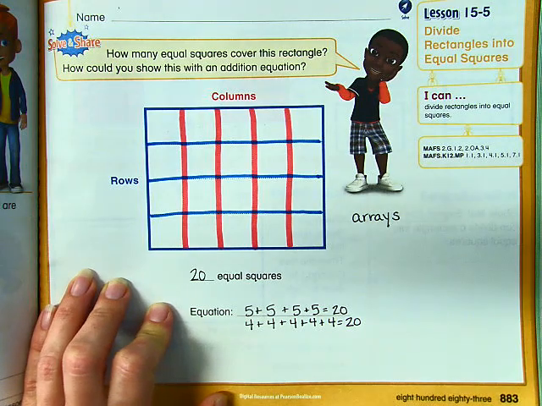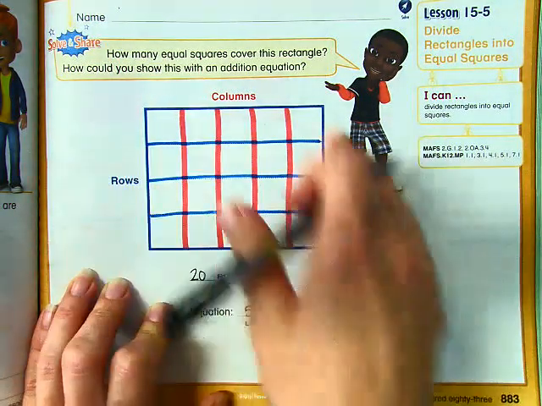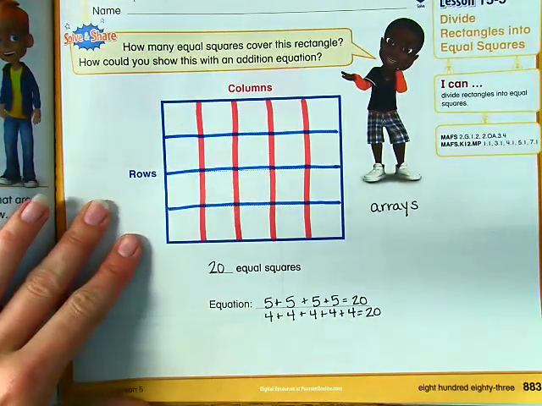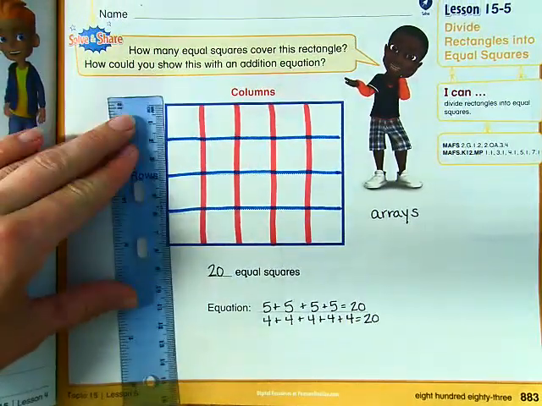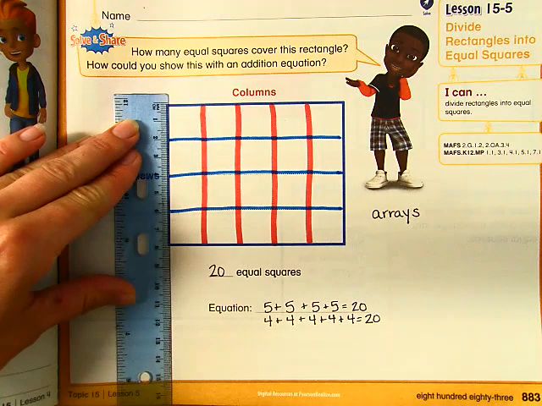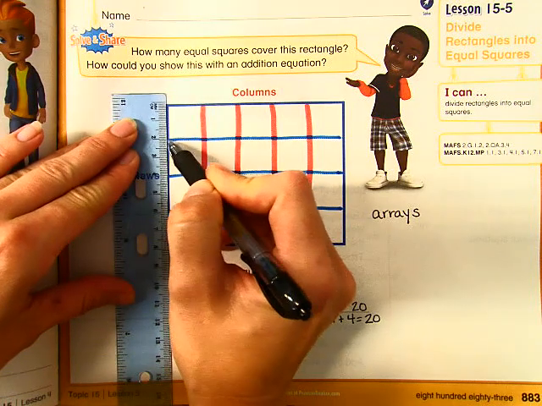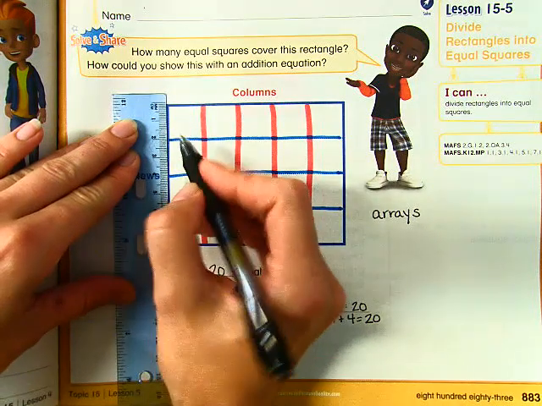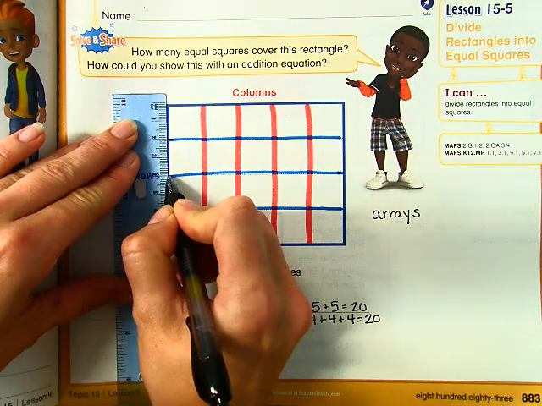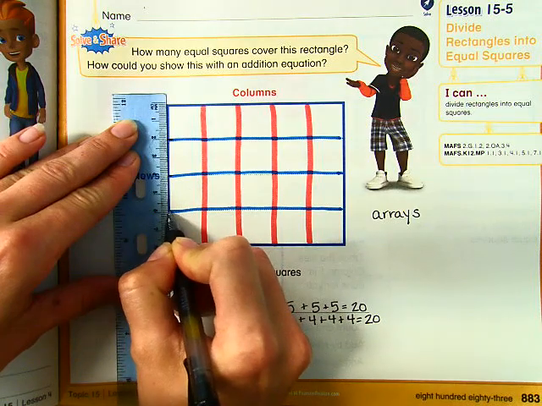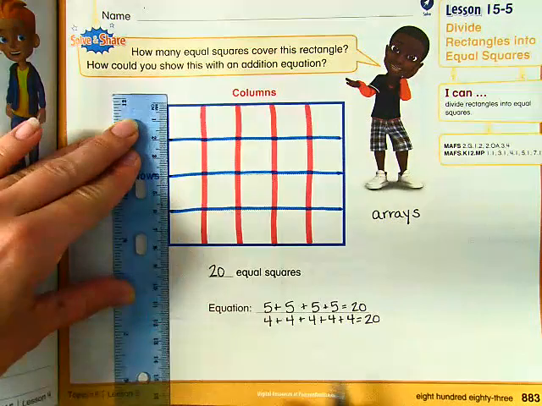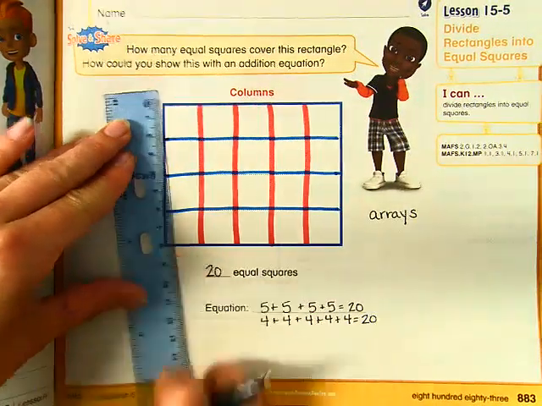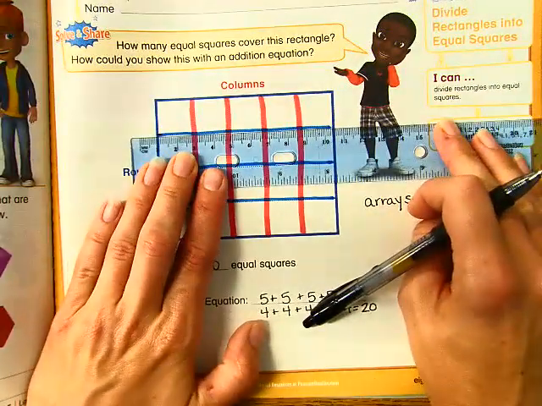So how do you divide these rectangles into equal squares? I found that a ruler is really handy for this because if I measure on this, each of these lines going in my rows is about every 2 centimeters. So here I've got 2, 4, 6. Again, I'm counting by twos, and I'm going to keep going until I get to the bottom. And then I can go ahead and draw the line across.